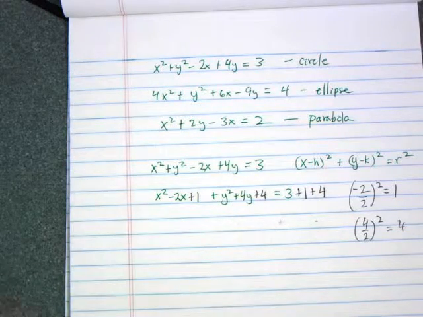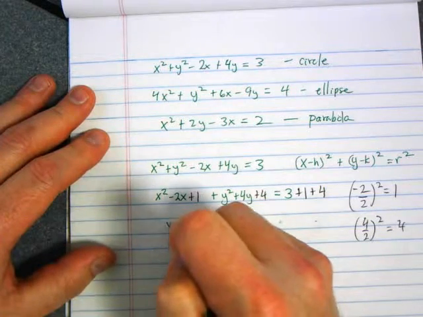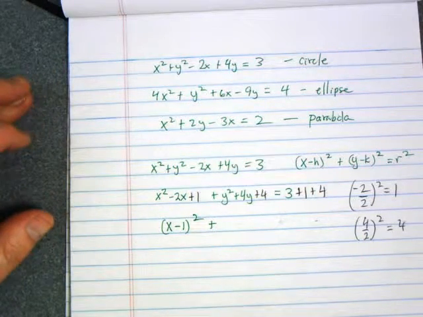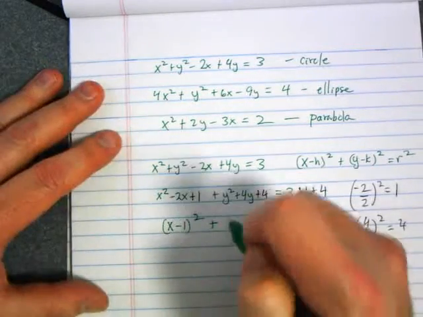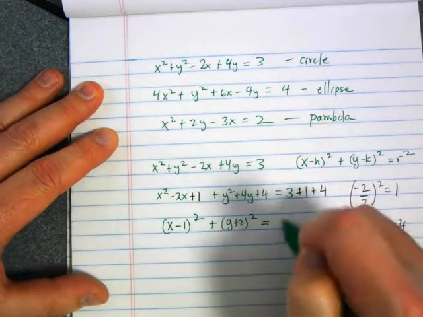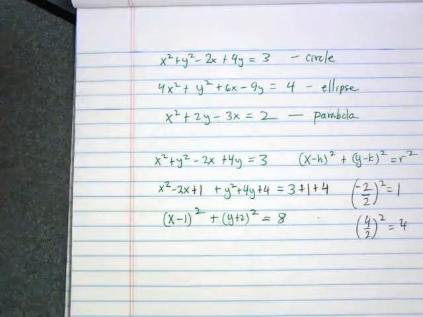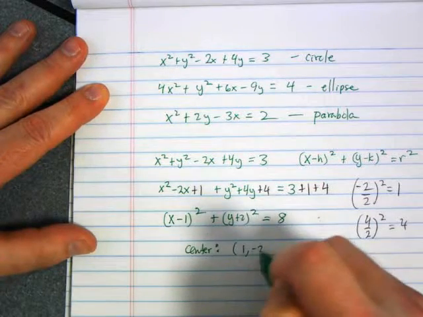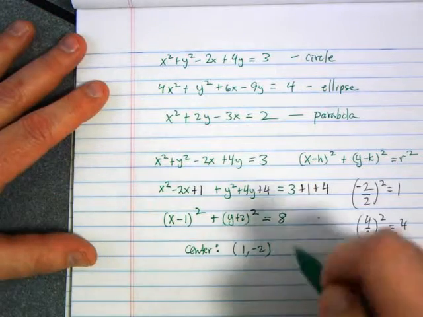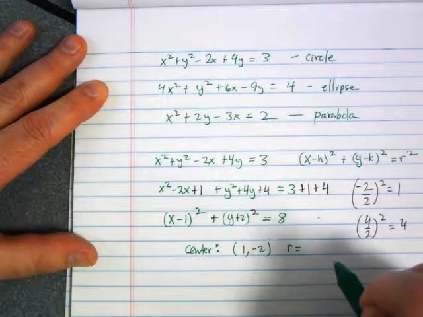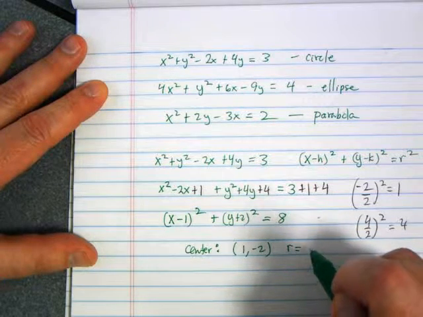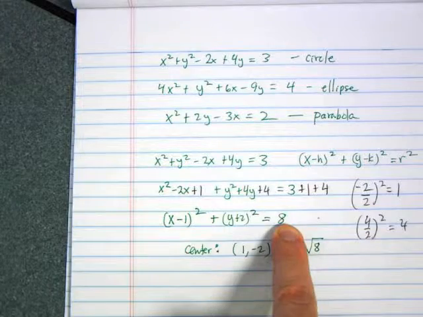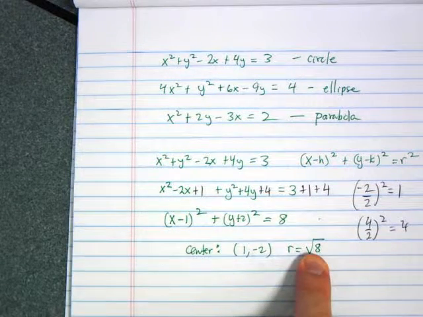Okay, so how does x squared minus 2x plus 1 factor? X minus 1 perfect square. Plus, how about y squared plus 4y plus 4? Y plus 2 squared equals 8. All right, very good. Now that's in the form of a circle. What's the center? 1, negative 2. Excellent. The signs change. 1, negative 2. And the radius? Not 4. Not 2. Not 1. Square root of 8. Because remember, this number 8 is r squared. So how do I find the radius? Whatever this number is over here, I take its square root. Radius is square root of 8.